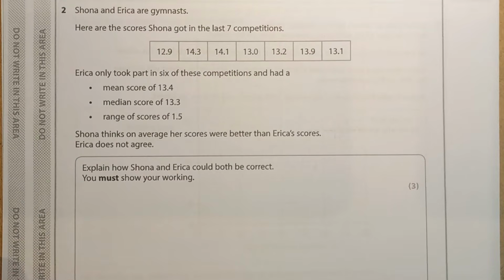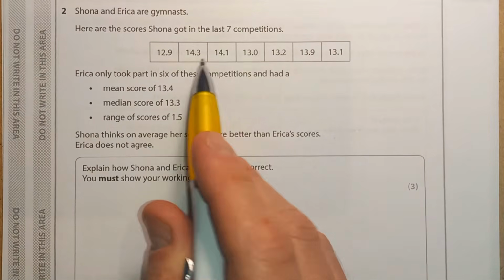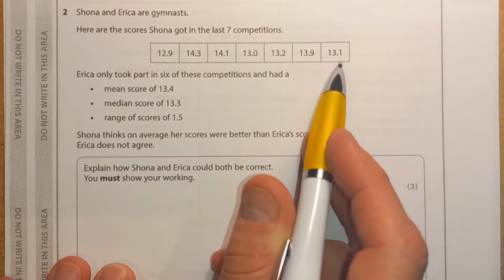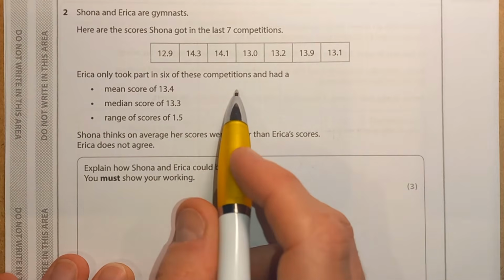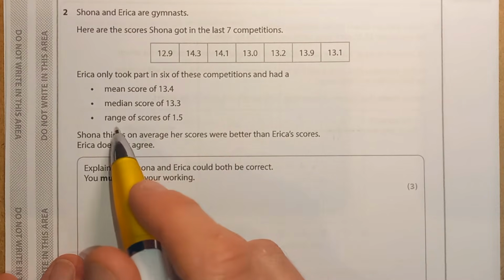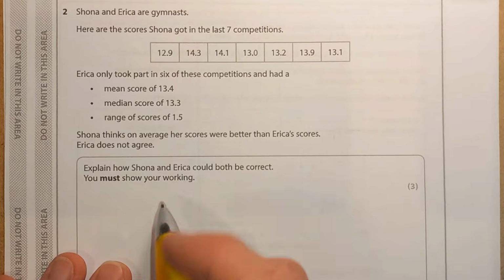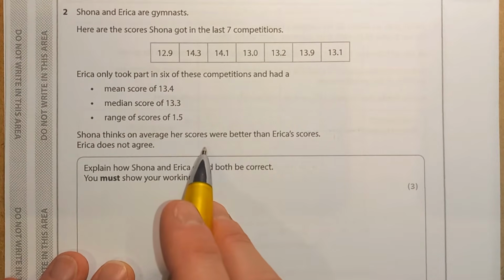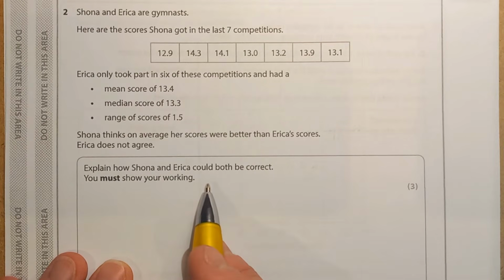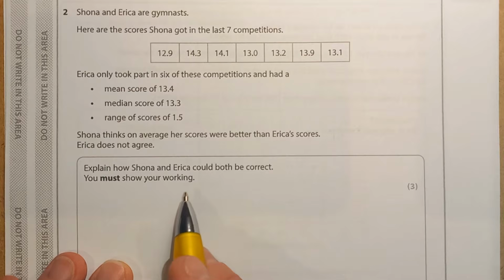Question 2. Shona and Erica are gymnasts. Here are the scores Shona got in the last 7 competitions. So she got 12.9, 14.3, 14.1, 13, 13.2, 13.9 and 13.1. Erica only took part in 6 of these competitions and had a mean score of 13.4, a median score of 13.3 and a range of scores of 1.5. Shona thinks on average her scores were better than Erica's scores. Erica does not agree. Explain how Shona and Erica could both be right. You must show your working.